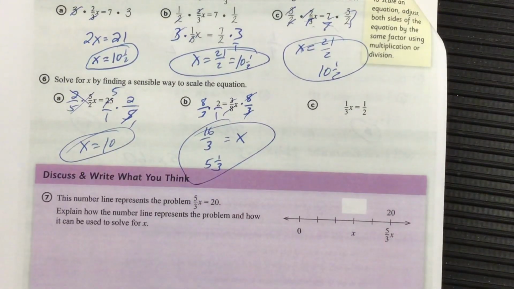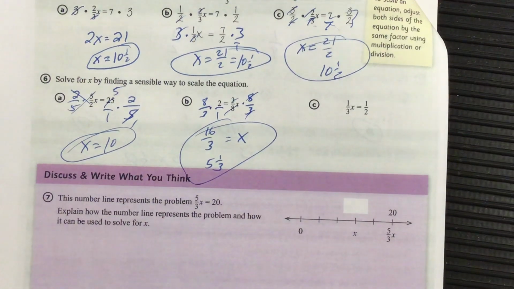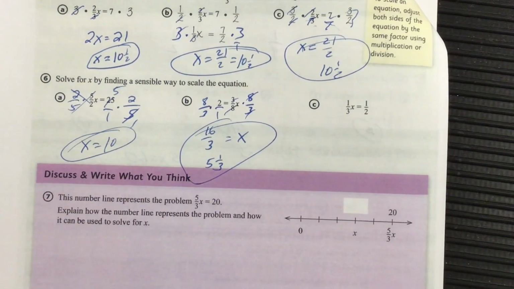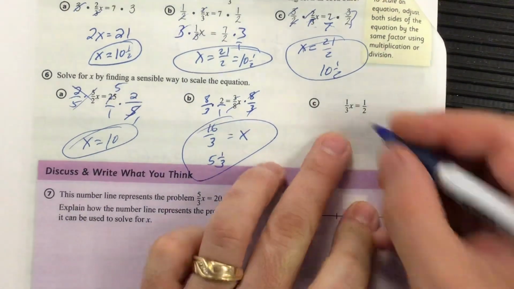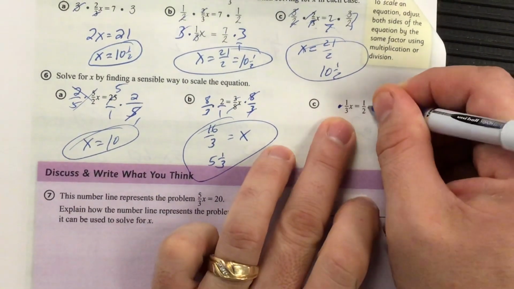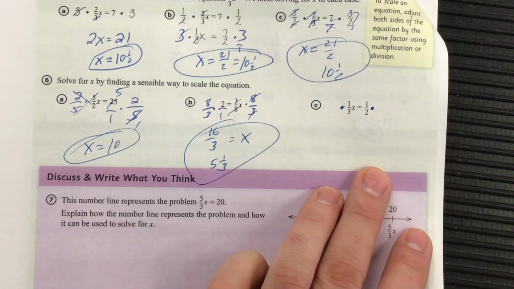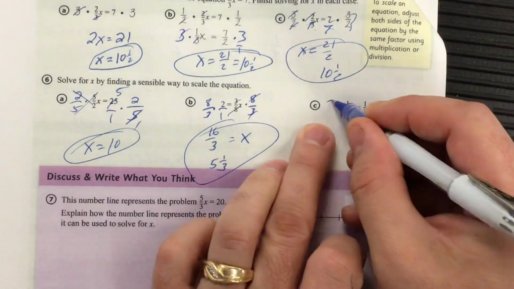C, Devin, what am I going to multiply by? You flip over whatever in front of the x. 3 over 1. What? Yes.